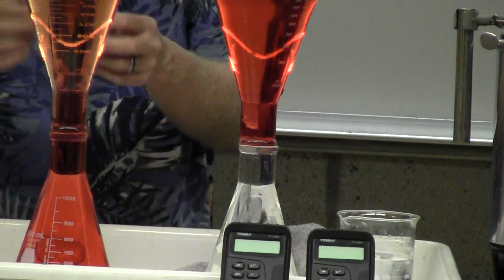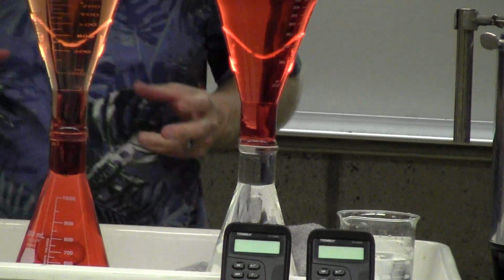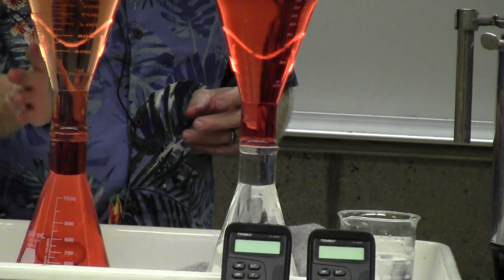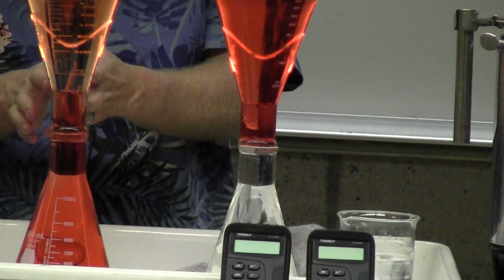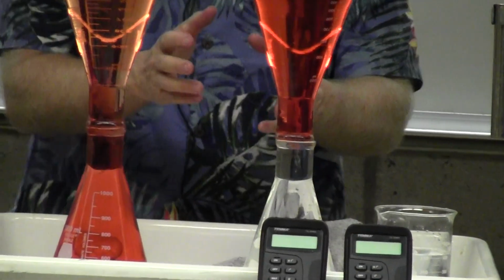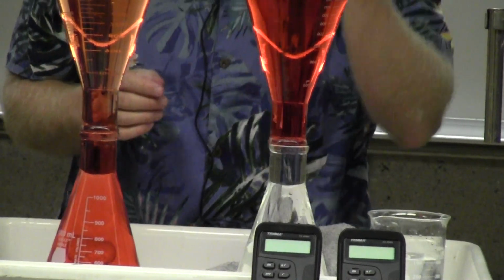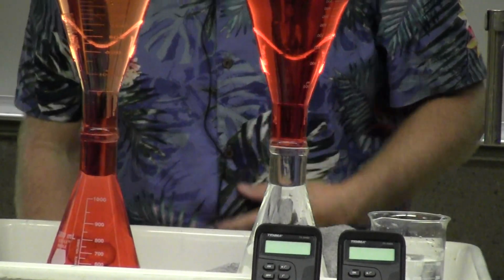This one is changing by both conduction and convection. And this one will actually become lukewarm very, very quickly. This one is going to stay hot for a long, long time.